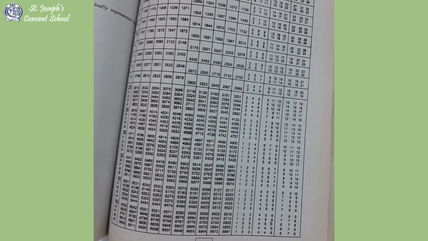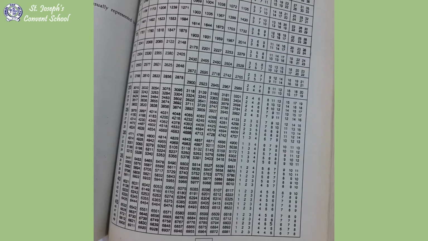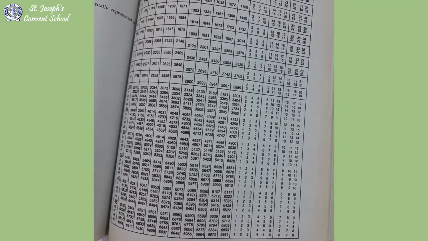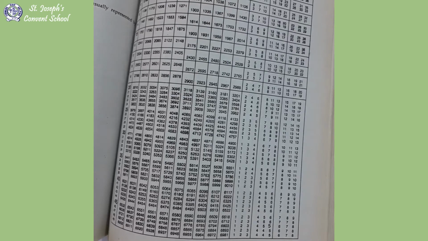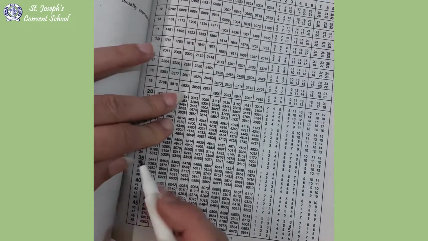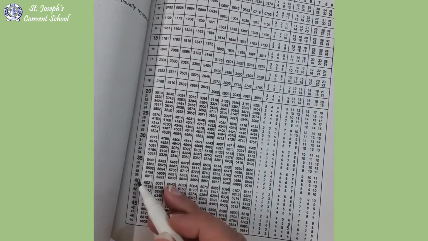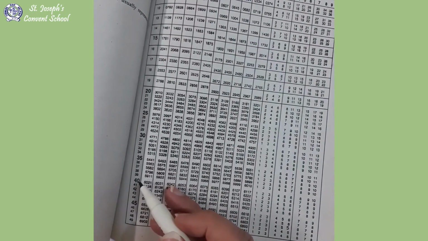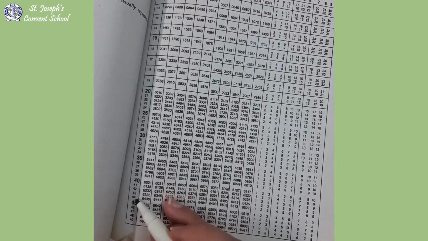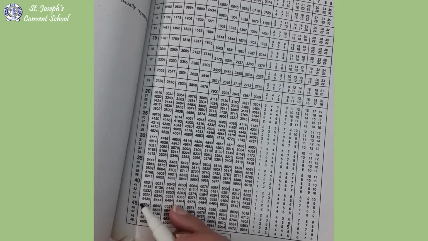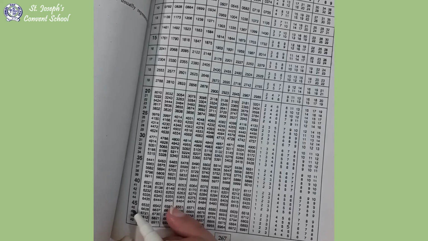So the first two digits we will take are 46. Keep the scale under that 46 value. You will check 46 here. You can see 40, then 41, 2, 3, 4, this is 45, and after 45 is 46.